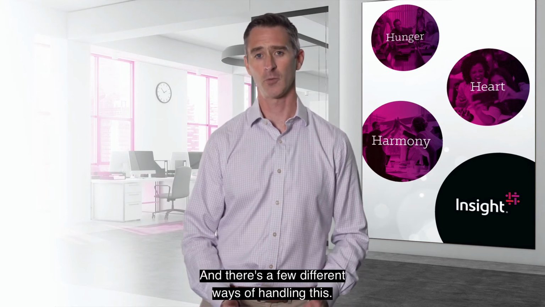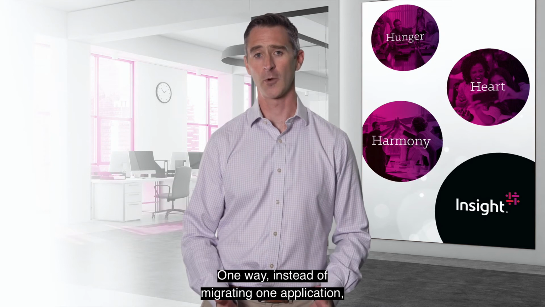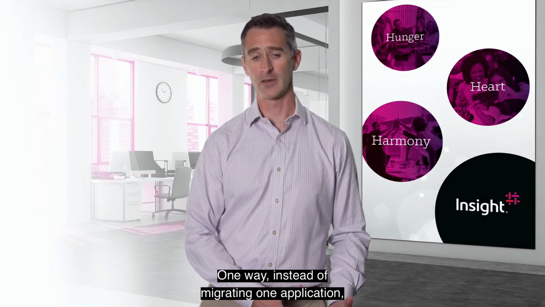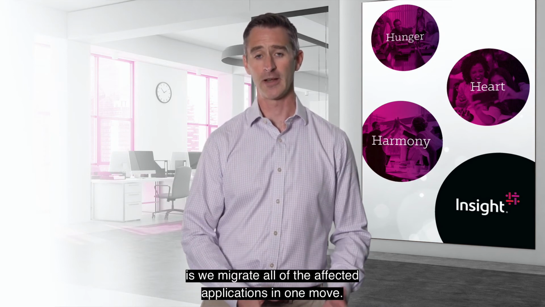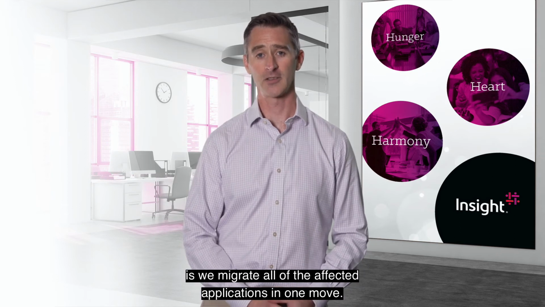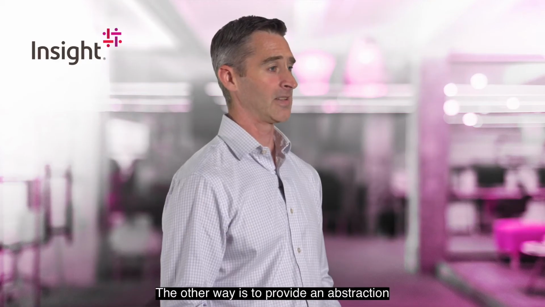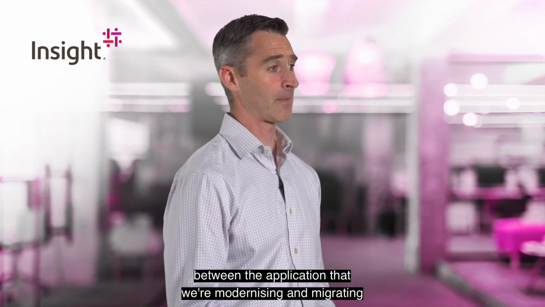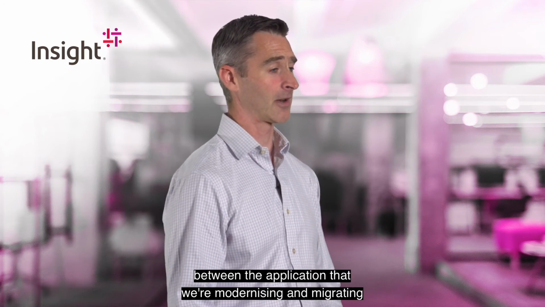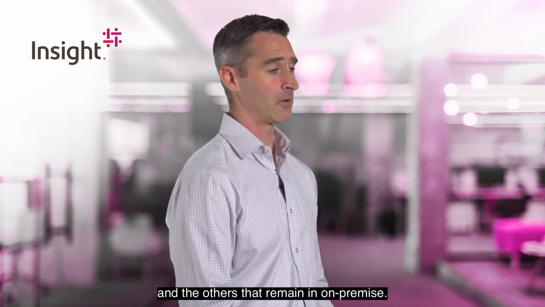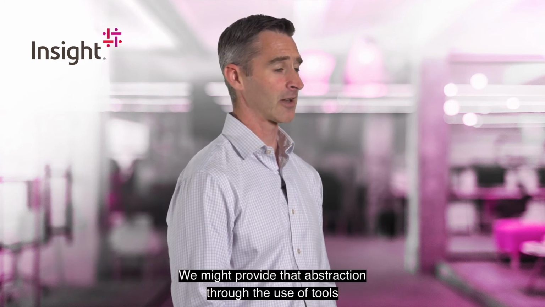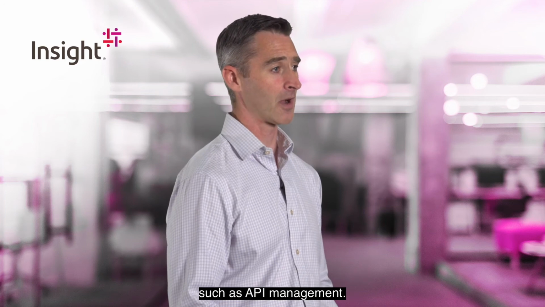There's a few different ways of handling this. One way, instead of migrating one application, is we migrate all of the affected applications in one move. The other way is to provide an abstraction between the application that we're modernising and migrating and the others that remain in on-premise. We might provide that abstraction through the use of tools such as API management.